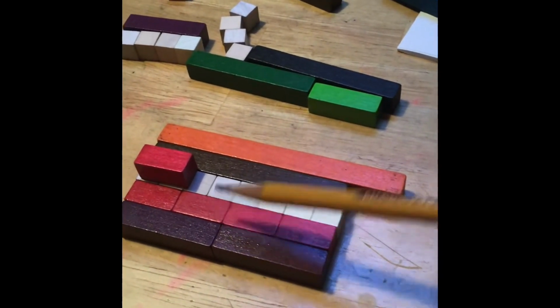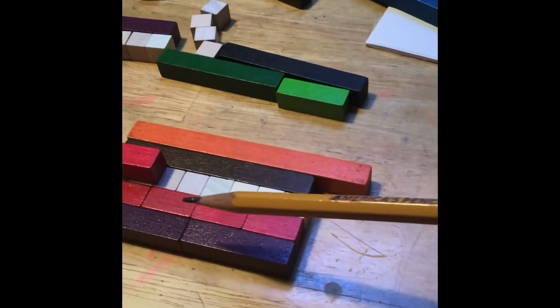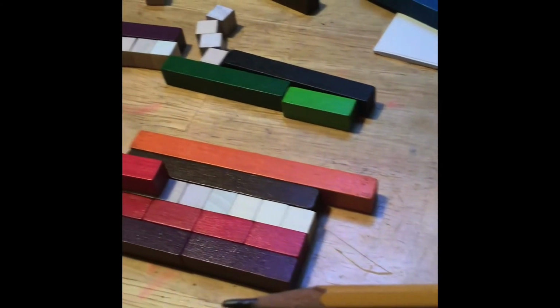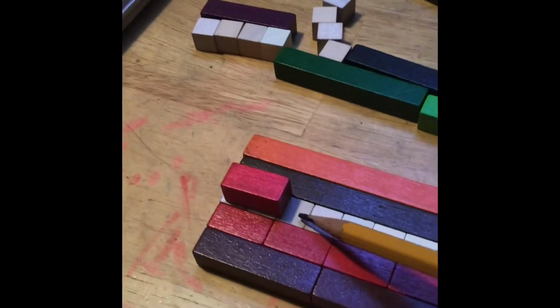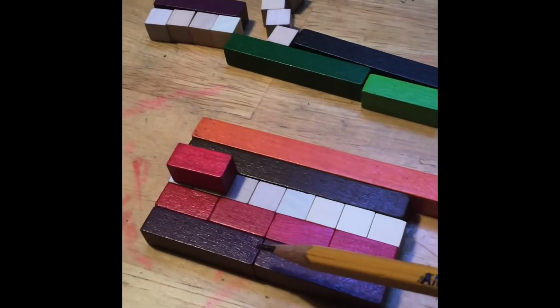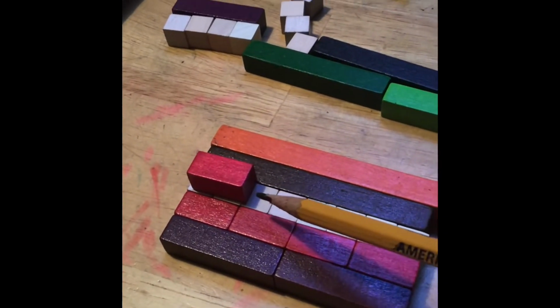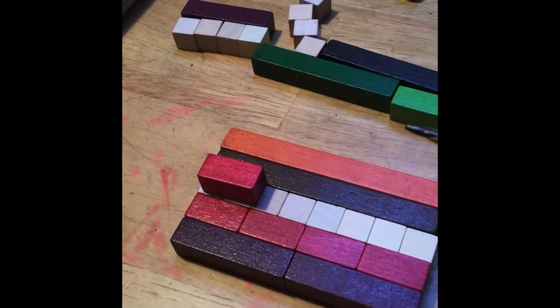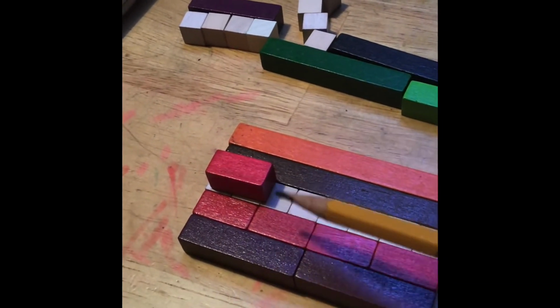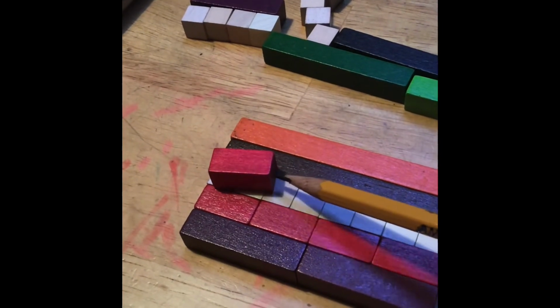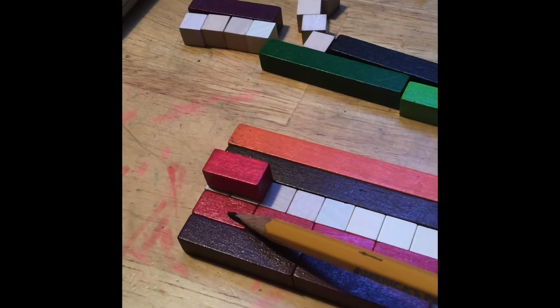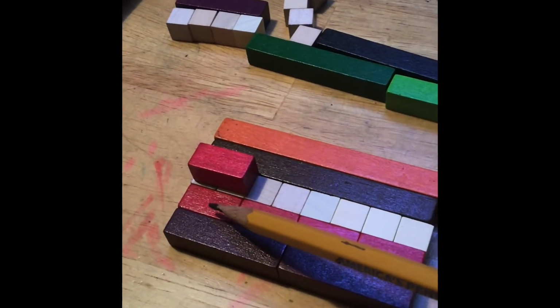Look here. I'm trying to write something down. I know, but I don't want you to write all that down. I want you to find the lowest fraction before we write it down. 2/8 is the same as what?